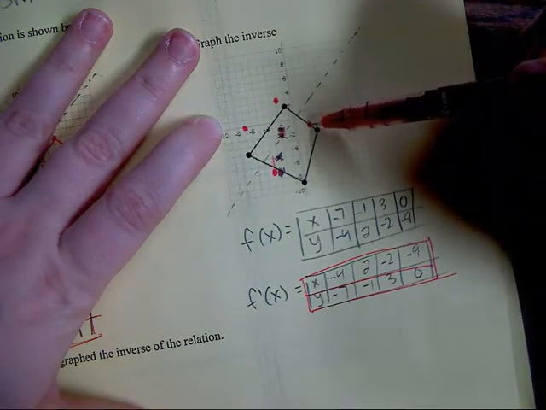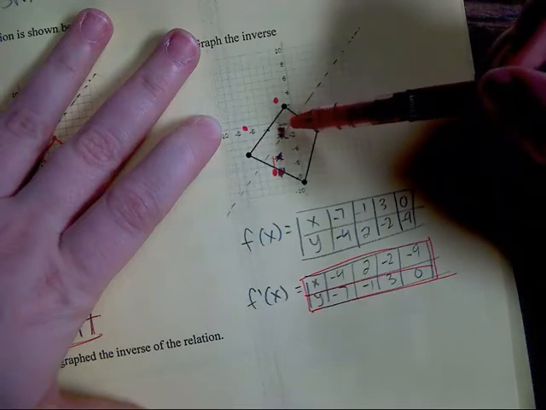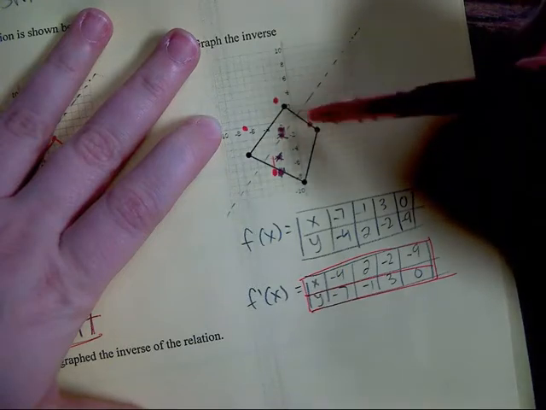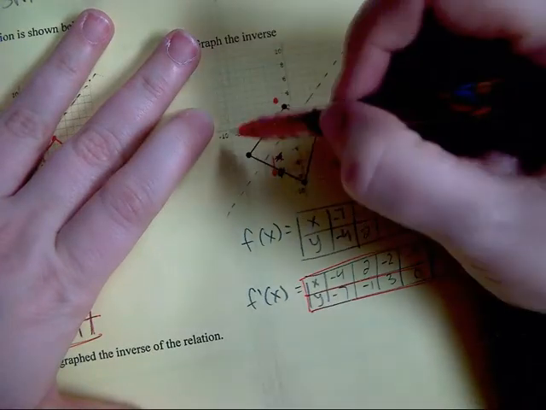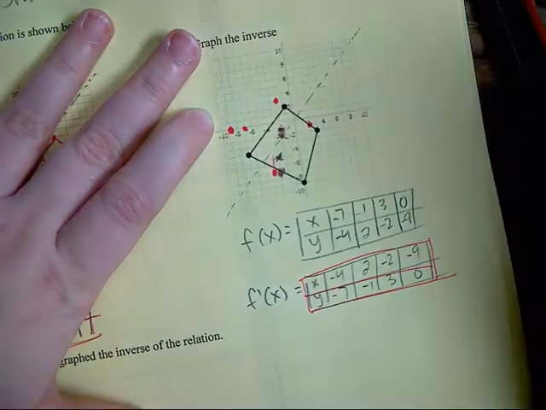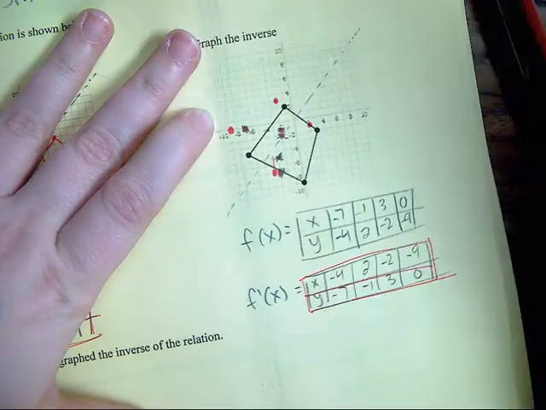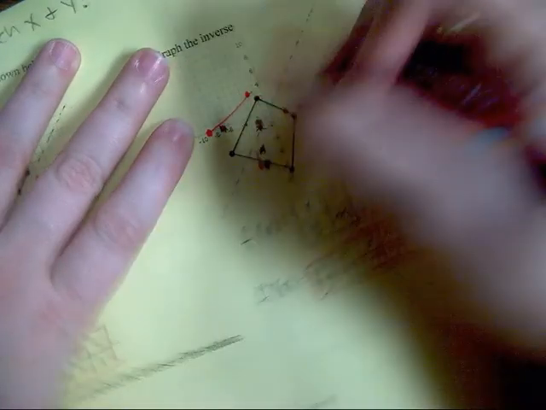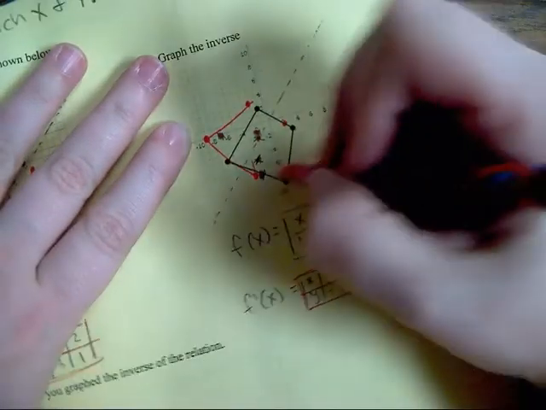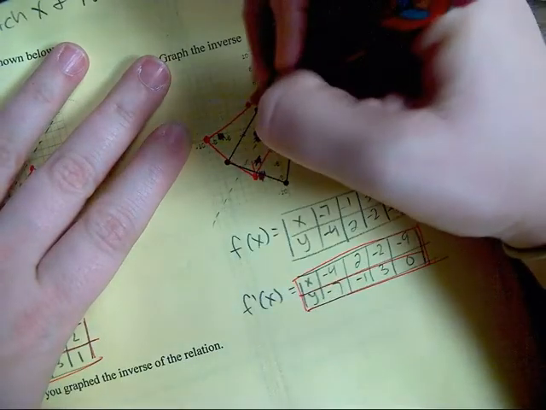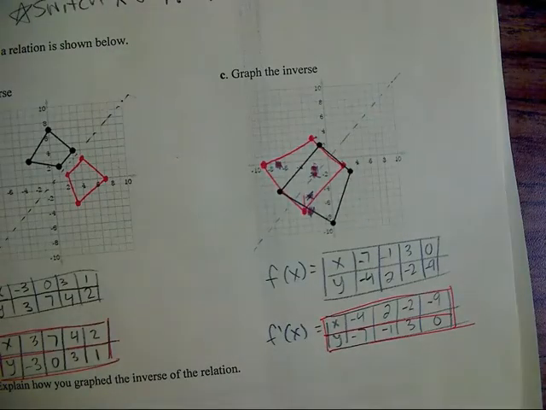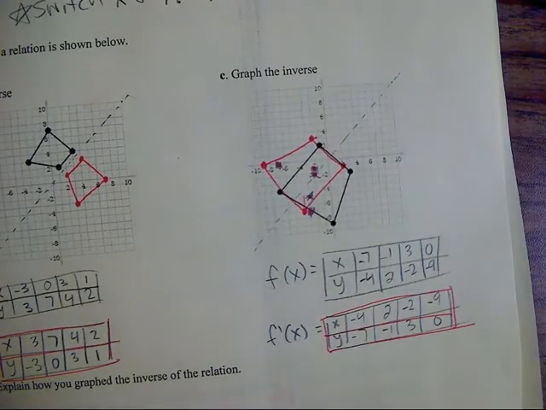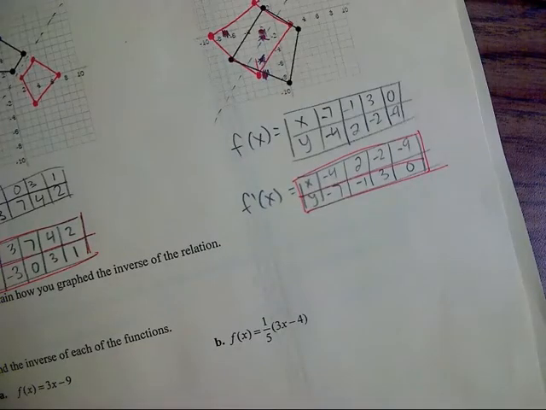+2, -1. Got it. -2, +3. Okay, and then -9, 0. Goodness me. There it is. Okay, now let's connect these points. All right, I connect these points and we can see that we have reflected over the line of y equals x. Now we need to explain what we did.